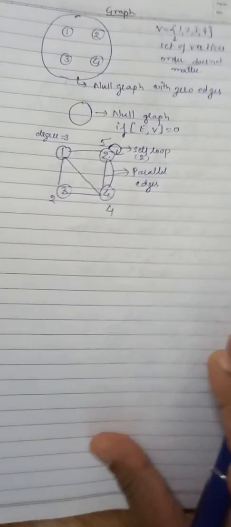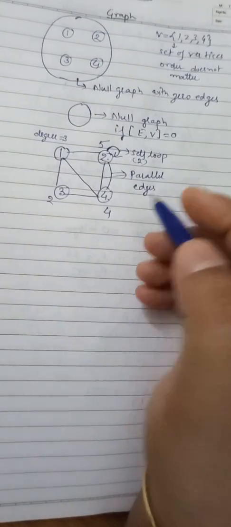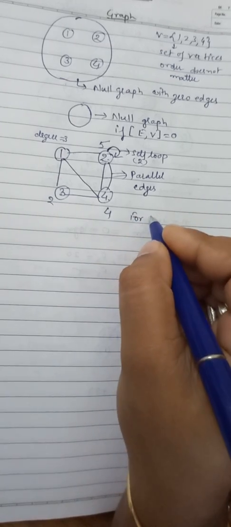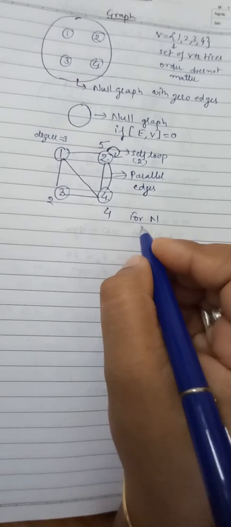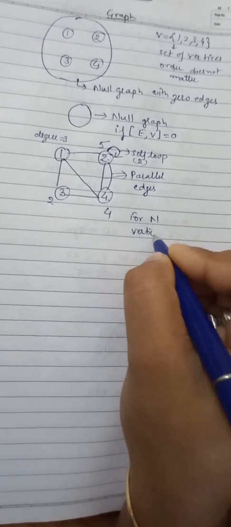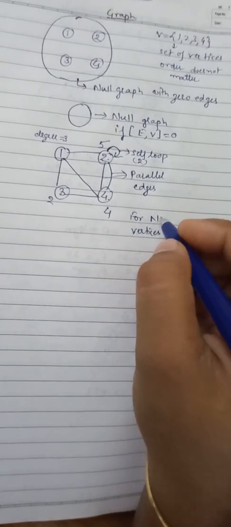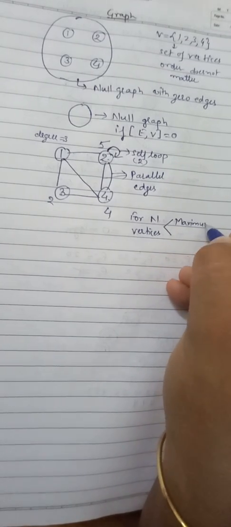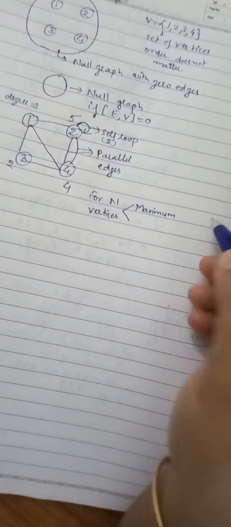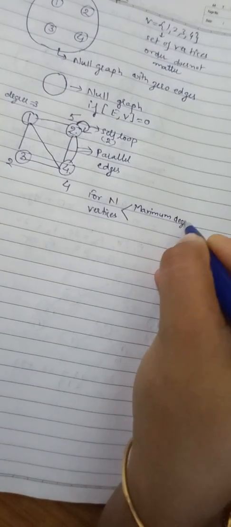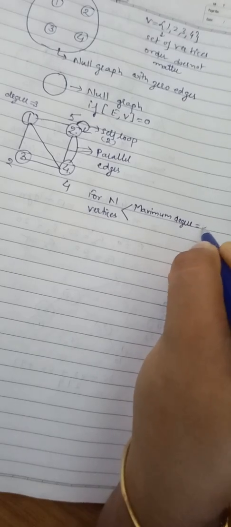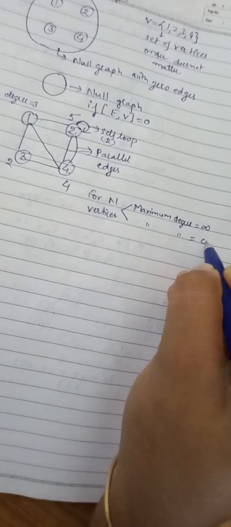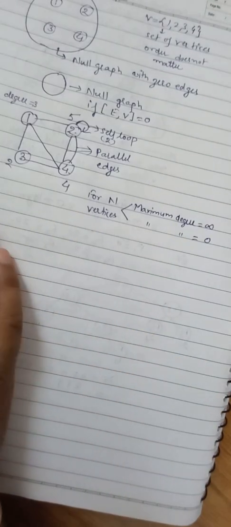And we can say for n vertices, the maximum degree will be equal to infinite, and the minimum degree will be equal to 0, for n vertices, like this.